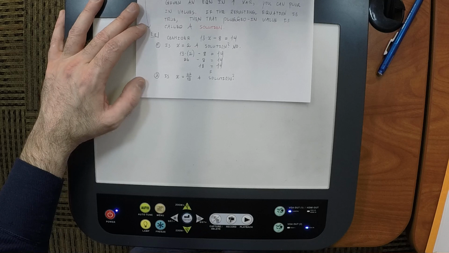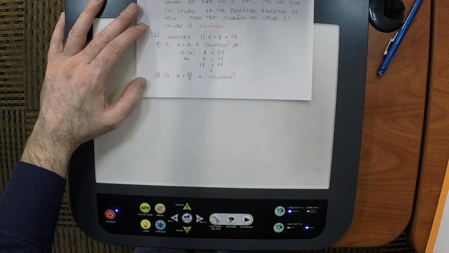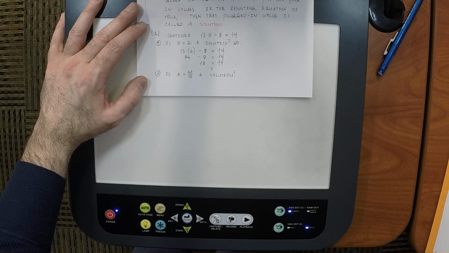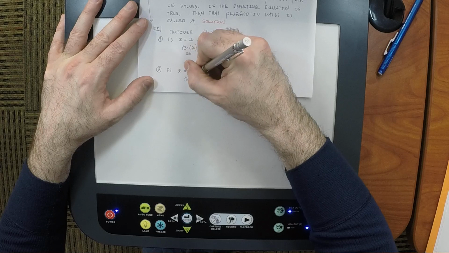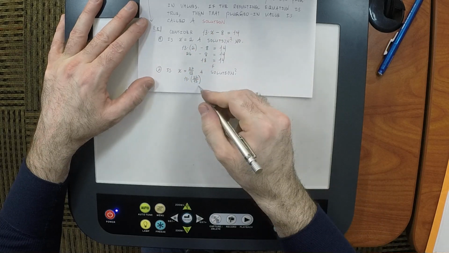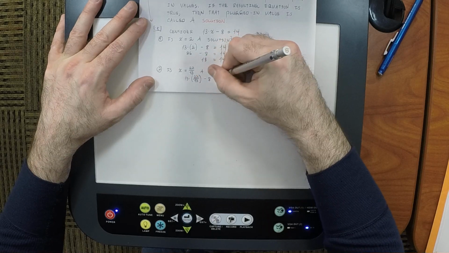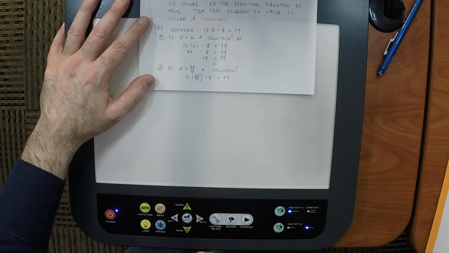Okay, so it's the same question as before, just the number is different. So other than that difference, what you do is exactly the same. So we'll say, all right, this is 13 multiplied by 22 over 13, because I plugged that in for x, and then subtract 8 equal 14. So that's the plugged in thing there.